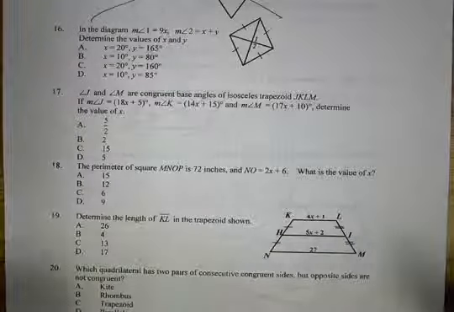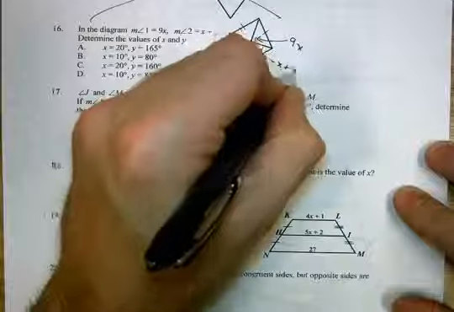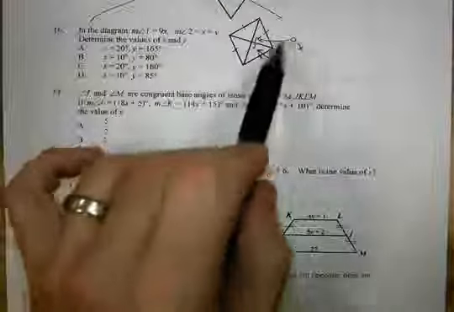So in our diagram, we have the measure of angle 1 is 9x, and we have the measure of angle 2 is x plus y. So we need to find the value of x and y. Well, noticing just how it's set up, we're probably going to find x first, and then we could substitute it in to find y.